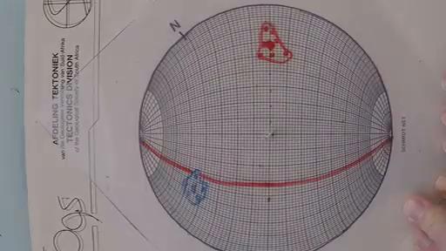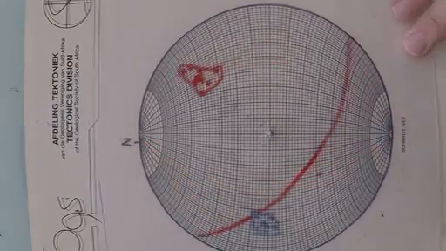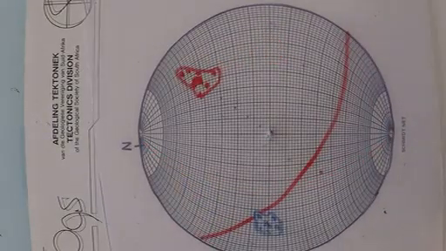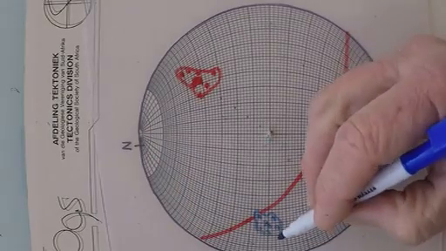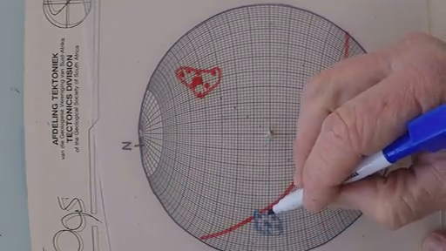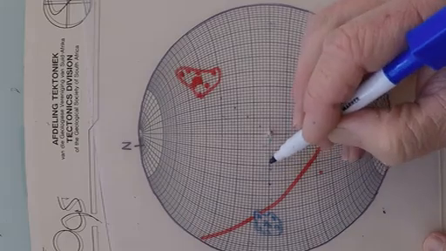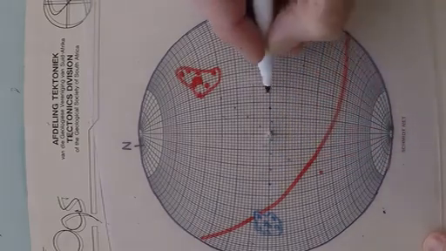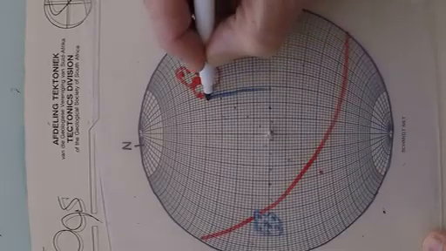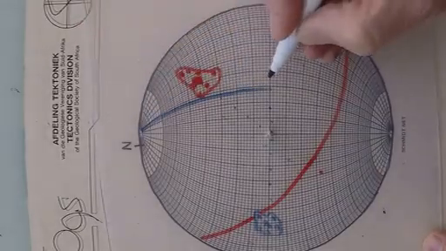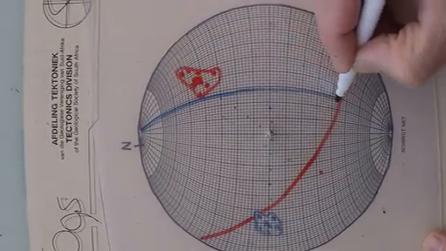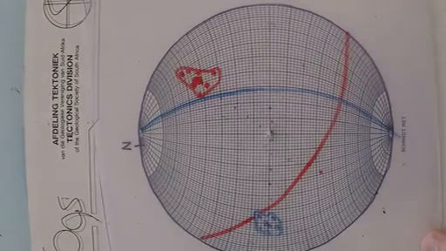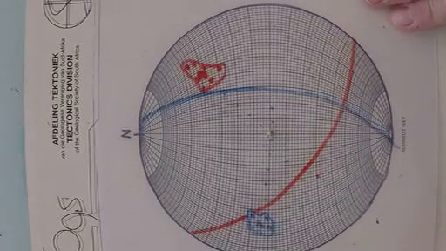Okay, we can of course go and do the same for the other cluster. We say that that is about the average pole here, so it's 10, 20, 30, 40, 50, 60, 70, 80, 90, and then we draw in that plane. Okay, so there we've got our two planes.